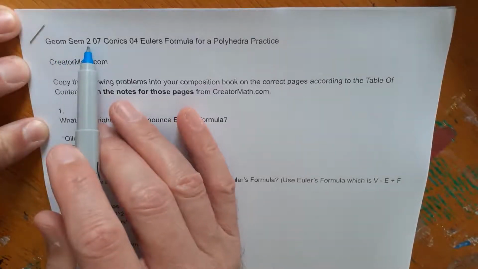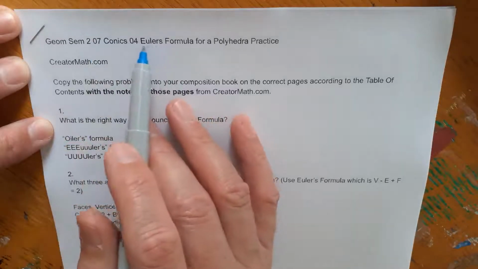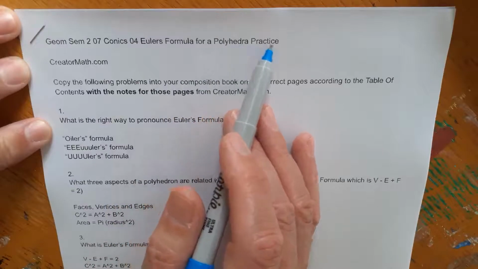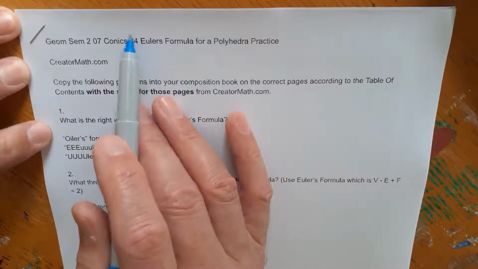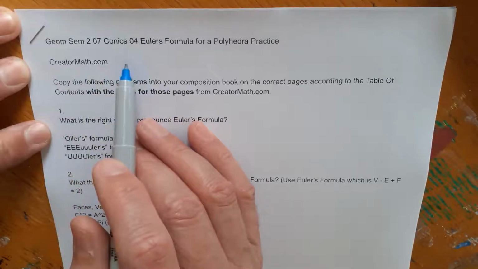This is Geometry, Semester 2. It's the unit on conics. It's unit number 7, and it's the unit on Euler's formula for polyhedra practice. It's lesson number 4. It's on creatormath.com under the Geometry tab.